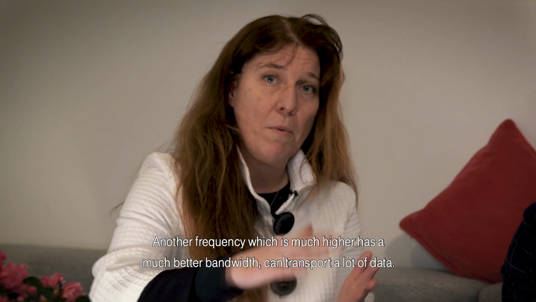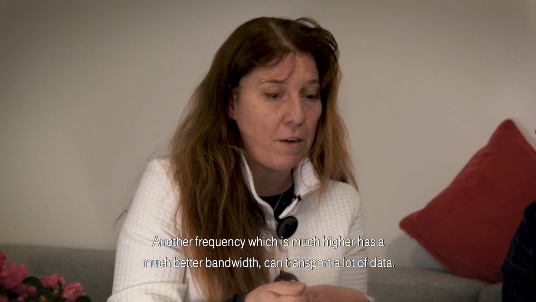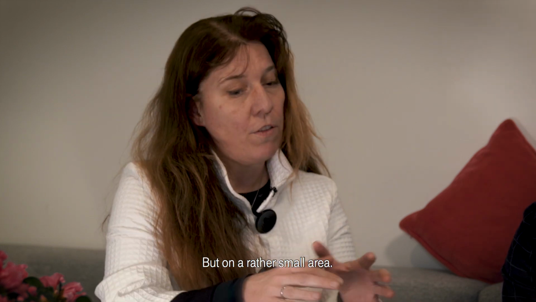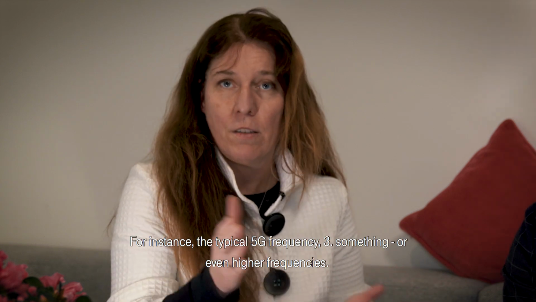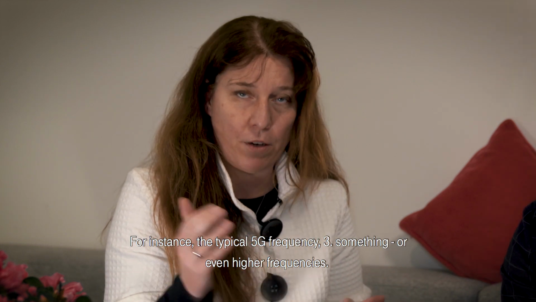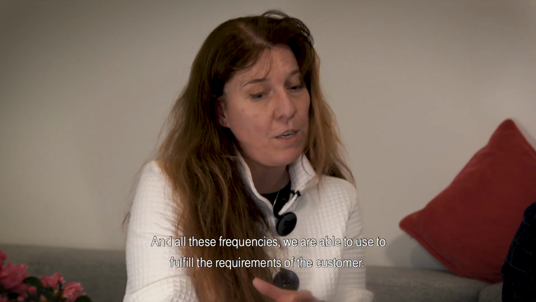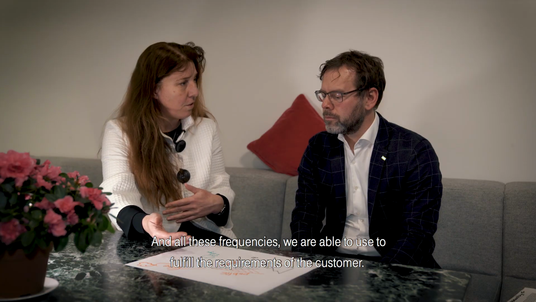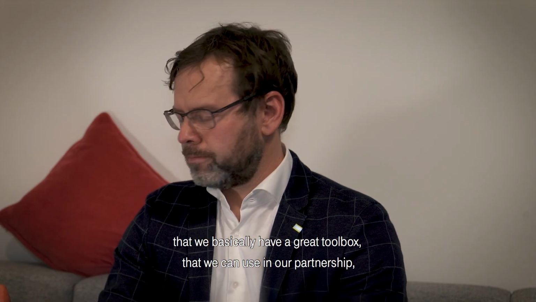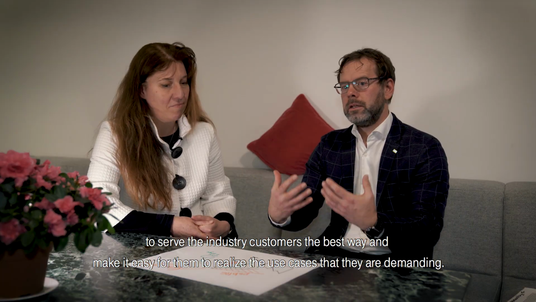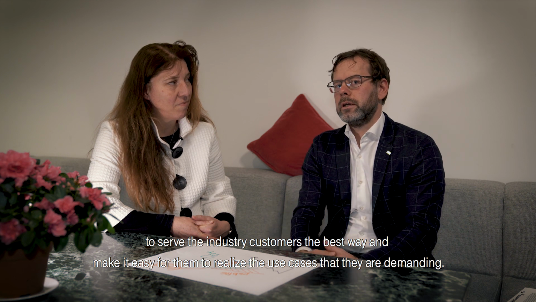Another frequency, which is much higher, has much better bandwidth and can transport a lot of data, but on a rather small area. For instance, the typical 5G frequency, 3 point something, or even higher frequencies. And all these frequencies we are able to use to fulfill the requirements of the customer. Right, I think that's another great aspect of 5G, that we basically have a great toolbox that we can use in our partnership to serve the industry customers in the best way and make it easy for them to realize the use cases that they are demanding.